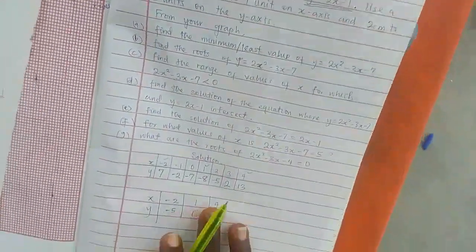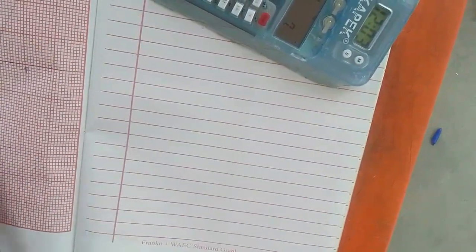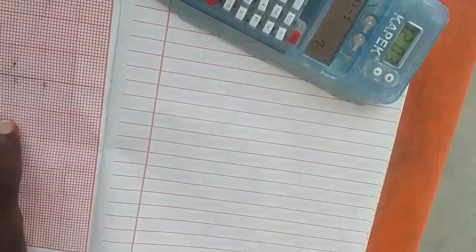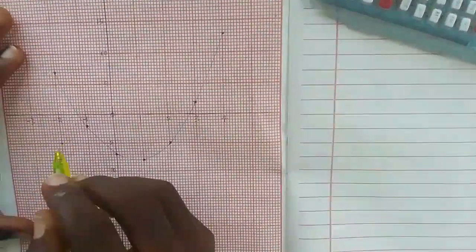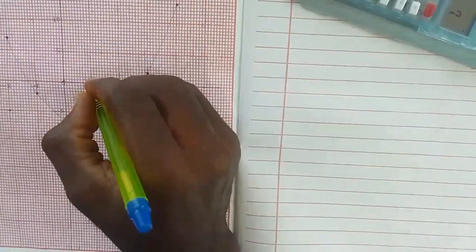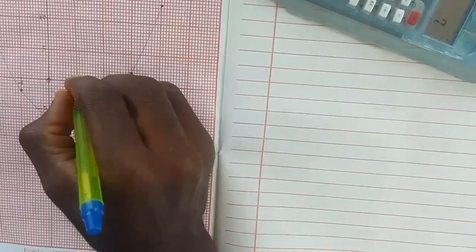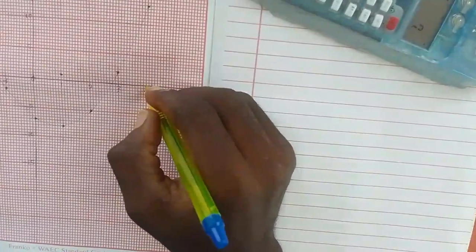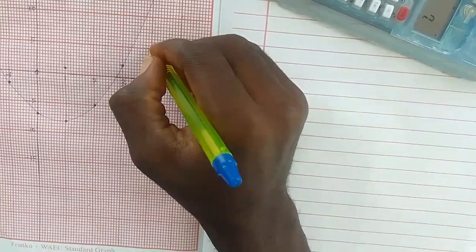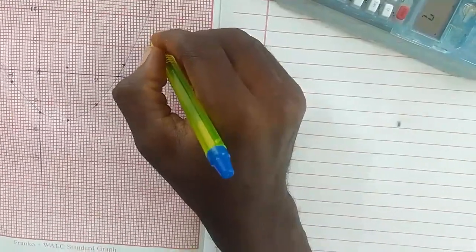-2 and 5, -2 and 5, -2, -5. This is -2, this is -5 here. That's that point. Then the next one, 1 and 1. This is 1 here. Then we need 1, 1, 2, 1. That's that. Then 4 and 7, this is 4 here, 7 after 5, 1, 2, 6, 1, 2, 7 here.